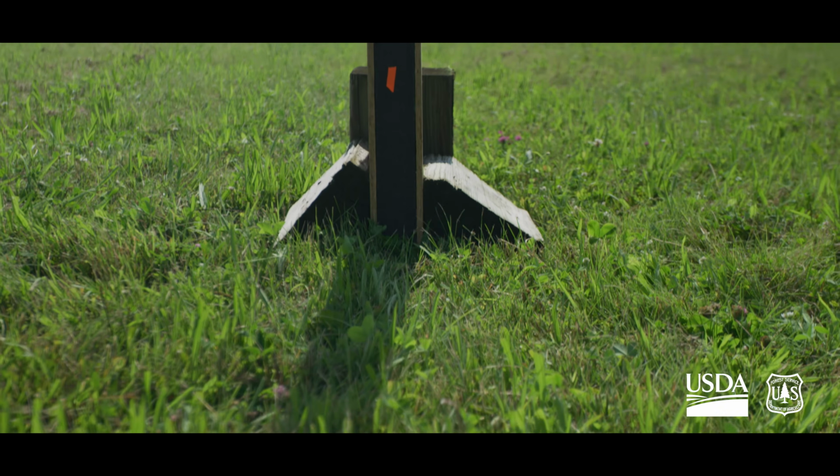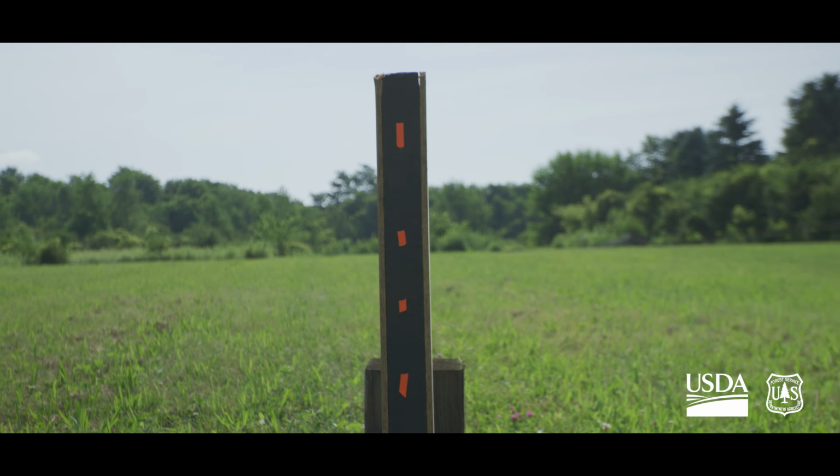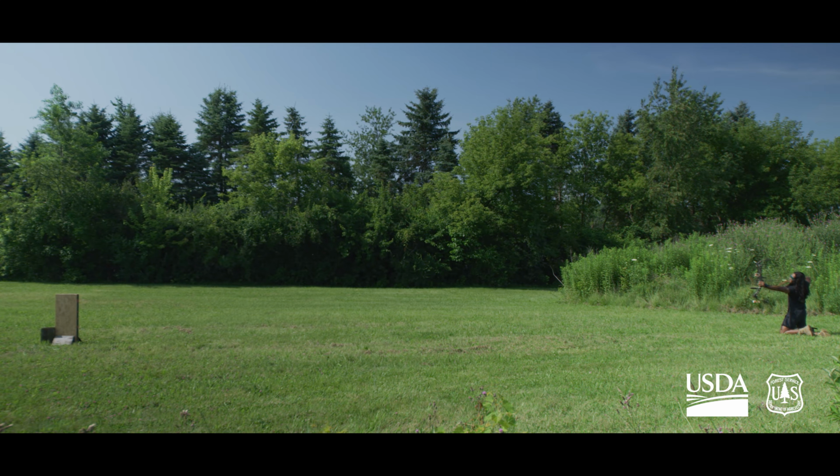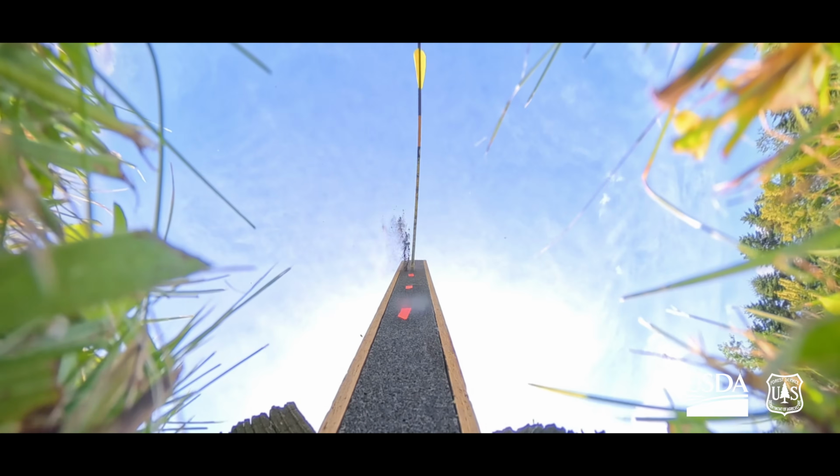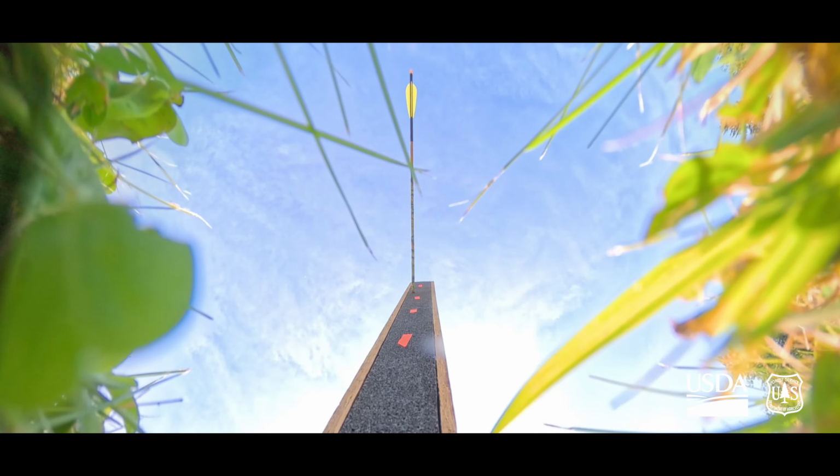If you were to shoot an arrow through it, what would happen? Let's talk about if you shoot the arrow through the target, it will stop, it will not penetrate.